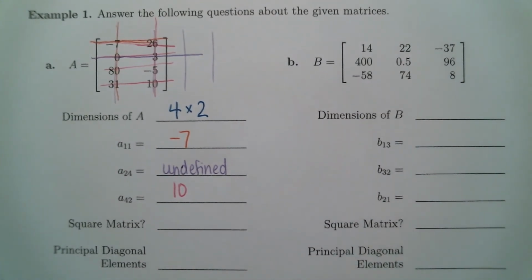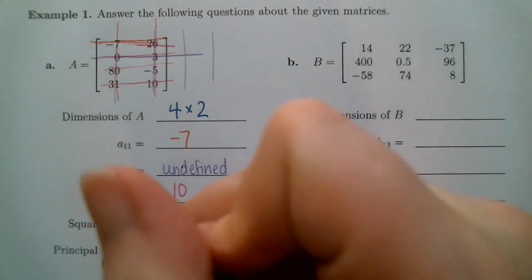All right, is this a square matrix? Does it have the same number of rows as columns? No, because it has 4 rows and 2 columns. So this is not a square matrix.